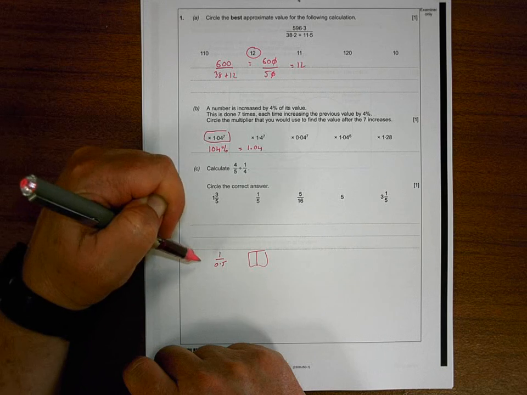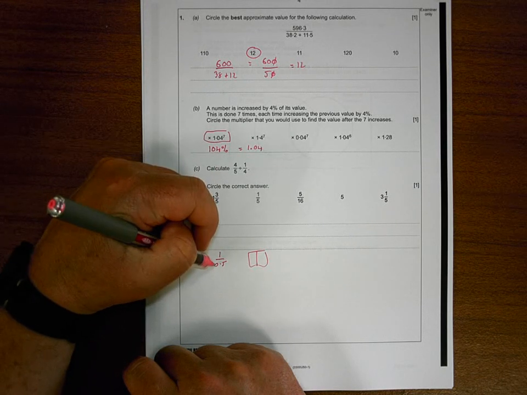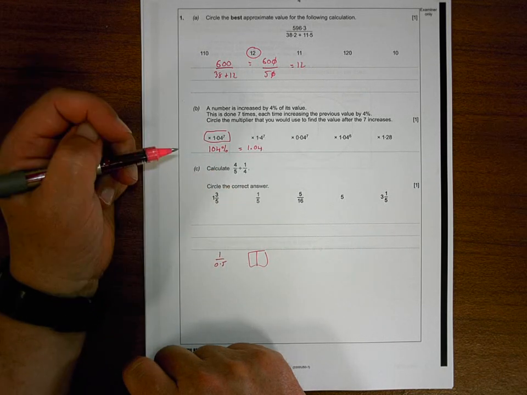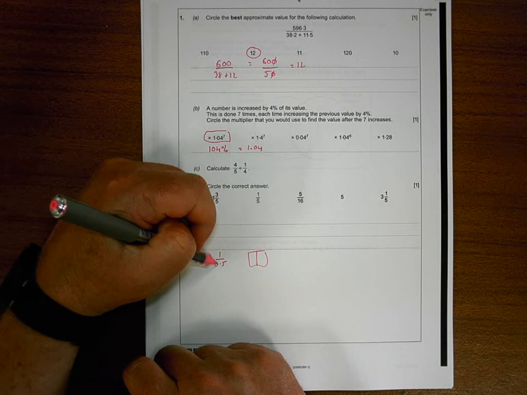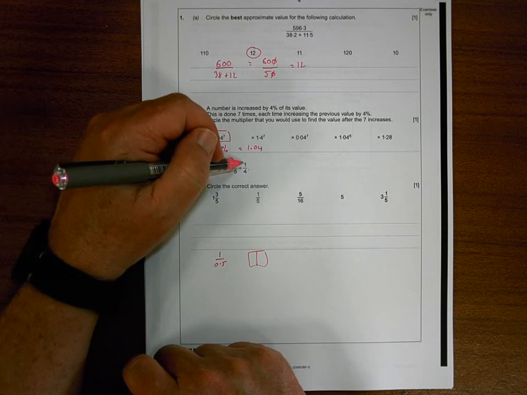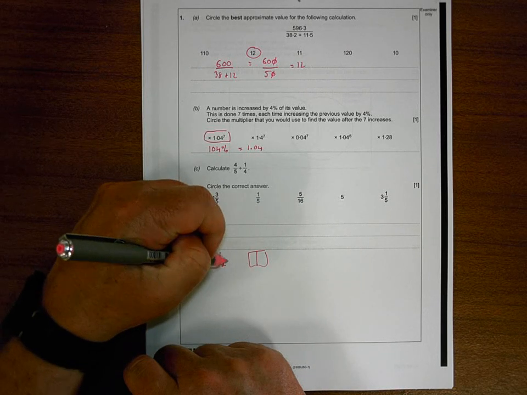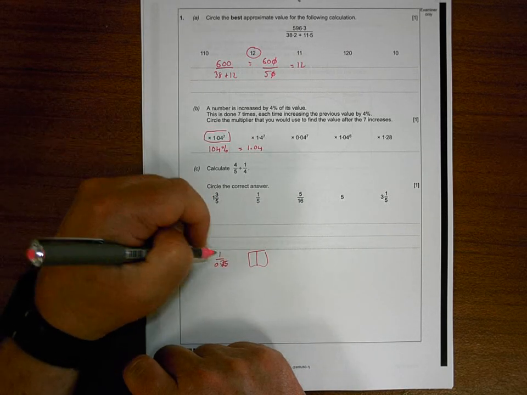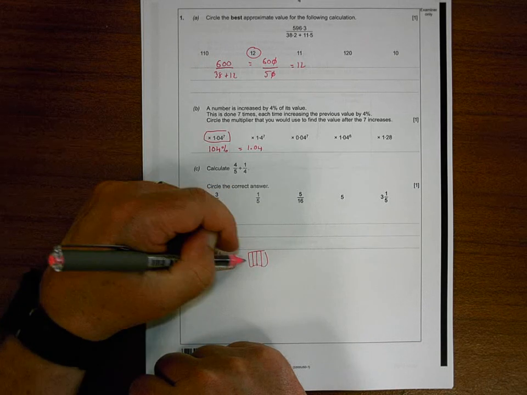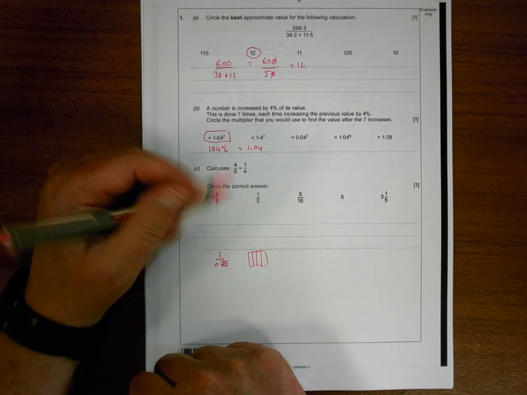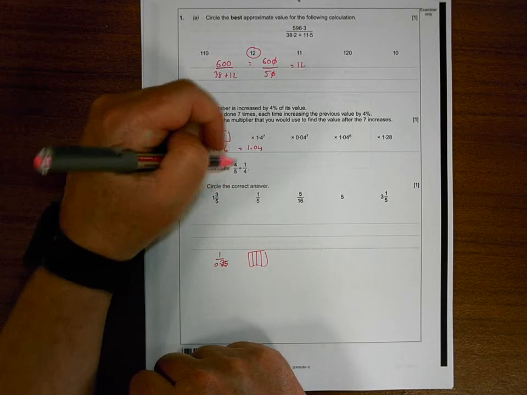There are 2 halves in 1. So if you're doing 1 divided by a half, you end up with the answer 2. So you end up doubling. If you're dividing by a quarter, how many quarters are there in a whole? There would be 4. So 1 divided by a quarter is 4. You'd end up multiplying by 4.